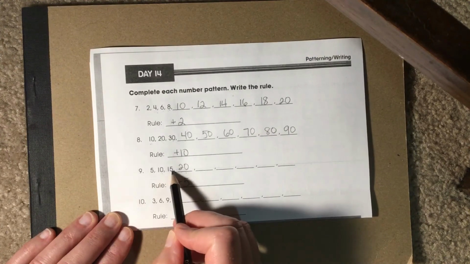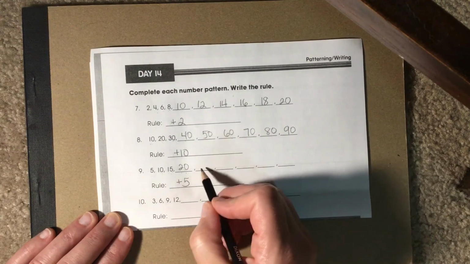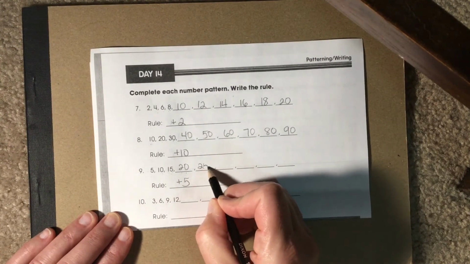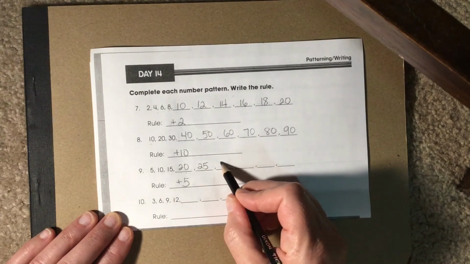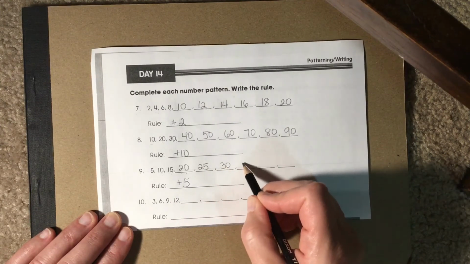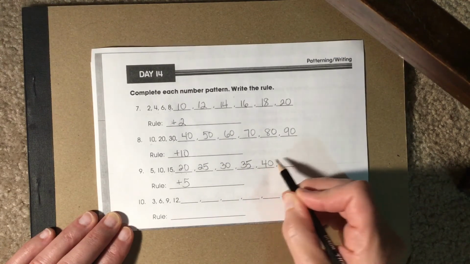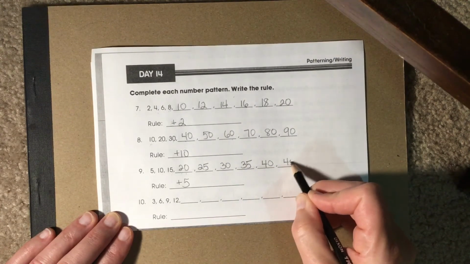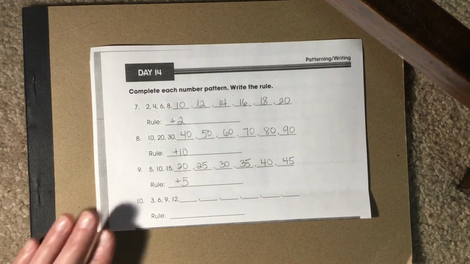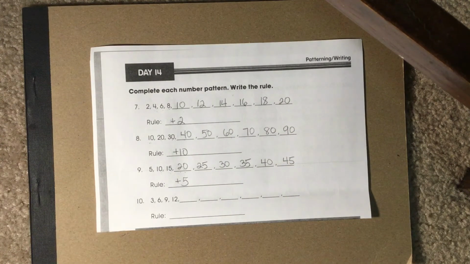5, 10, 15, 20, 25, 30, 35, 40, 45. Great job counting by fives.